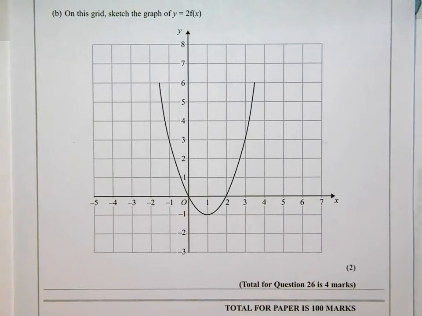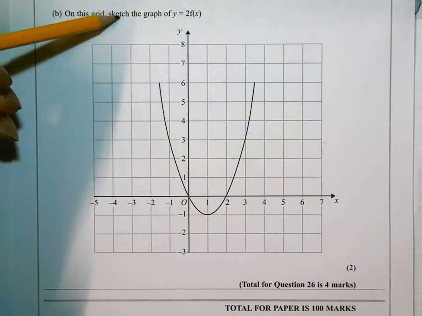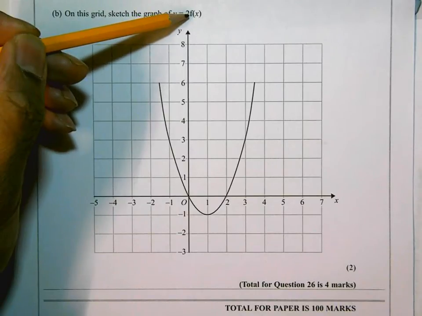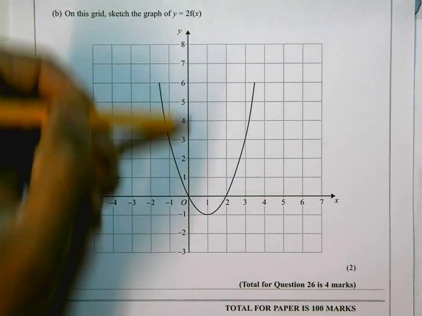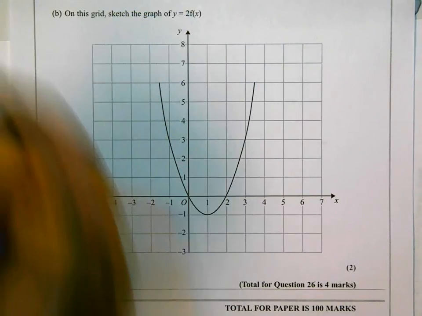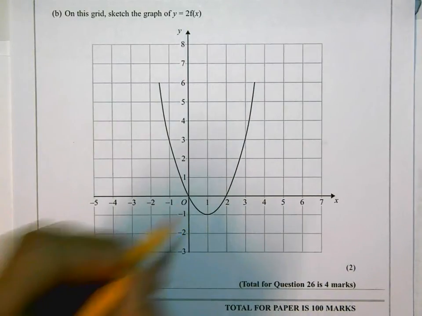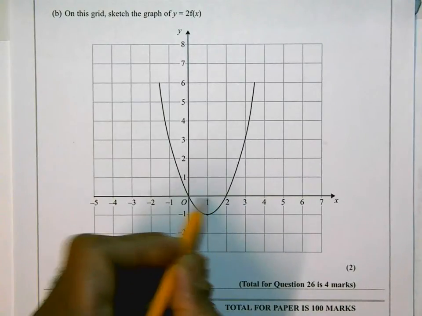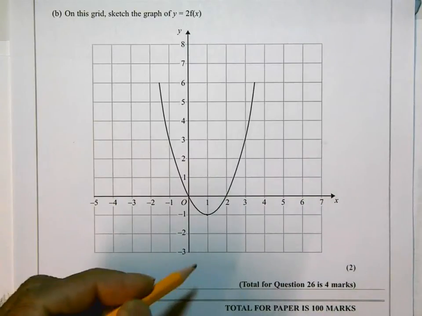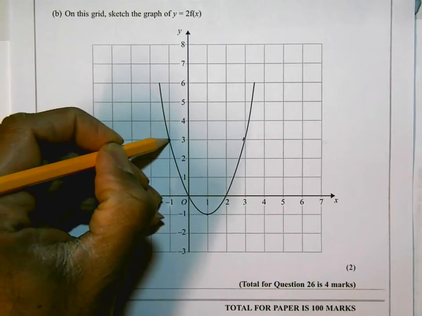Okay, here we go with part B. And part B is a bit trickier, not loads, but on the grid, sketch the graph of y equals 2 f of x. Now, f of x are these values here, the y values, and 2 f of x means we're timesing them by 2. So what I suggest we do is we find a couple of nice points, and what I mean by that is where, like there, that coordinate there is 1, minus 1. So it's nice whole numbers. That coordinate there, it's 3, 3. That coordinate there is minus 1, 3.